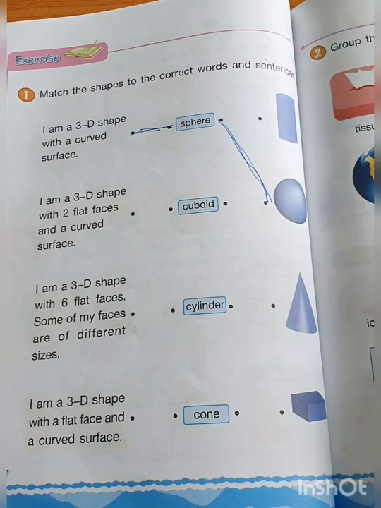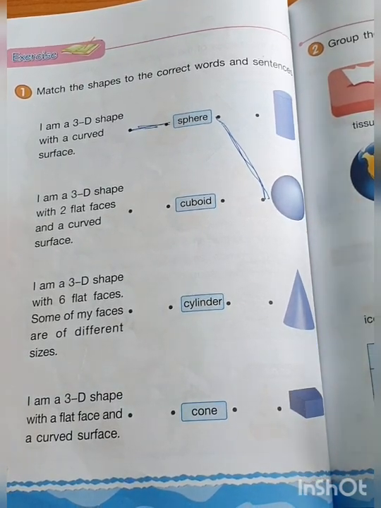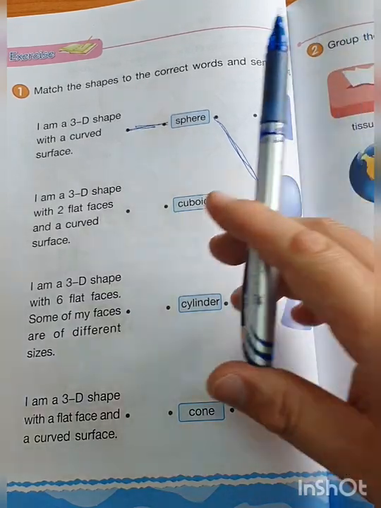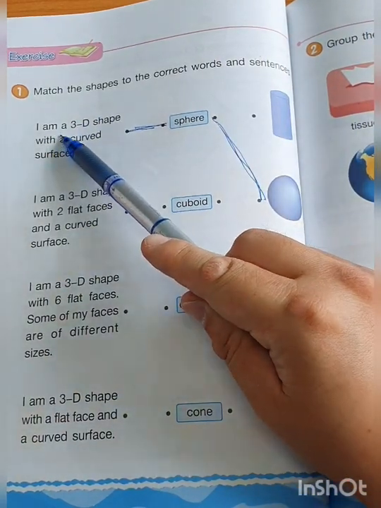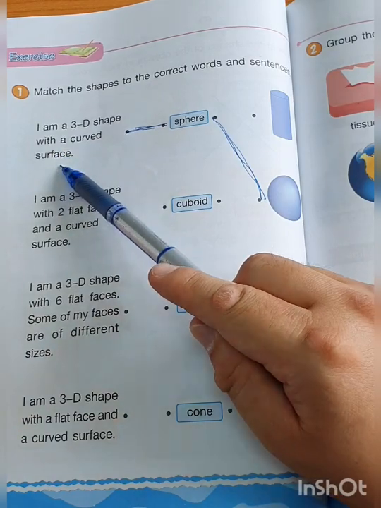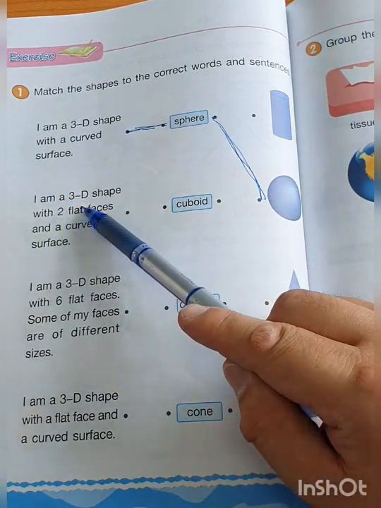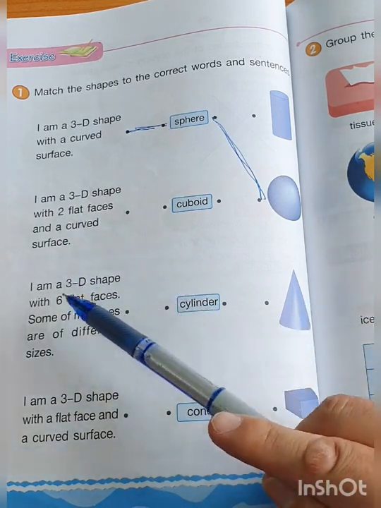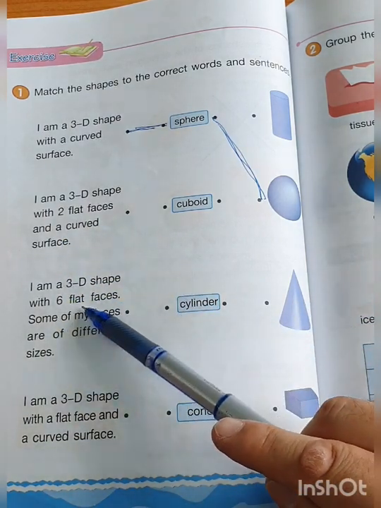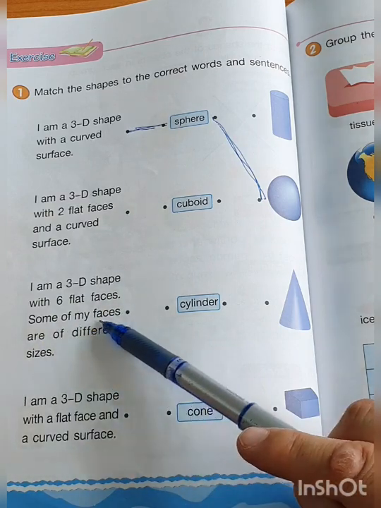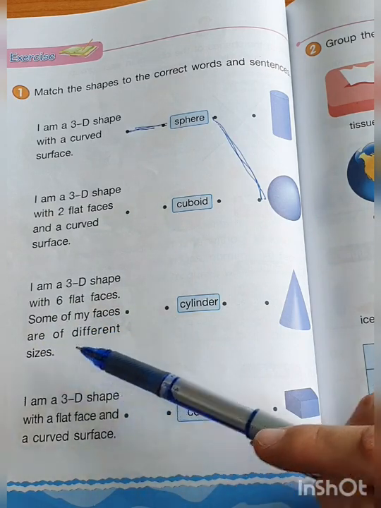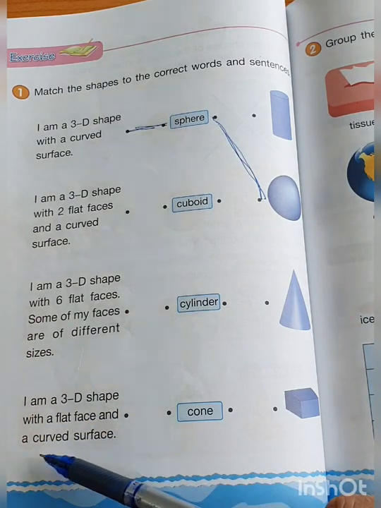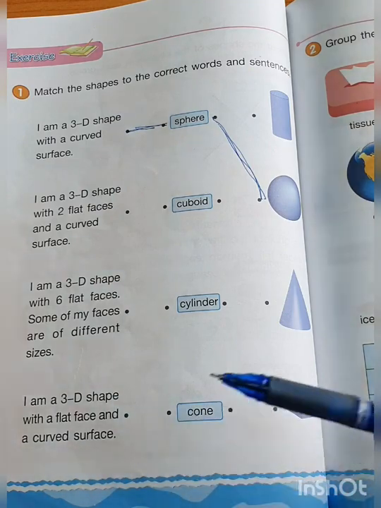exercises. Okay, so match the shapes to the correct words and then the sentence. Okay, so let's read them first. I am a 3D shape with a curved surface. I am a 3D shape with 2 flat faces and a curved surface. I am a 3D shape with 6 flat faces. Some of my faces are of different sizes. I am a 3D shape with a flat face and a curved face or curved surface.